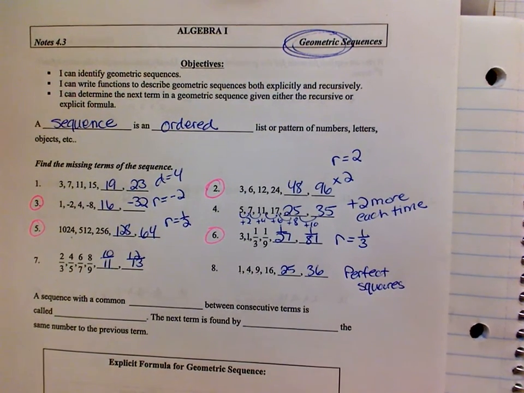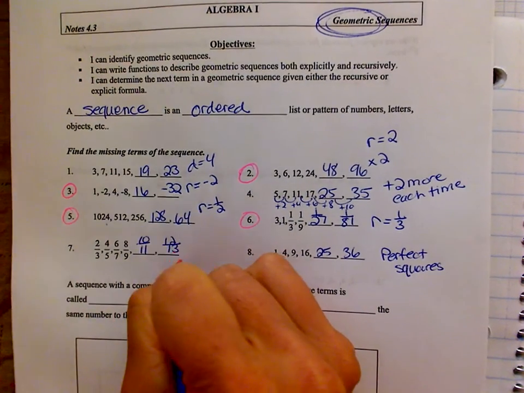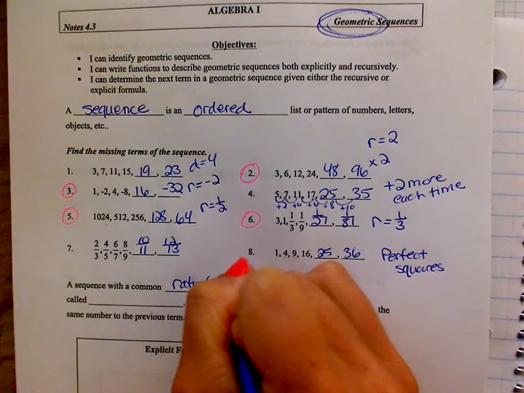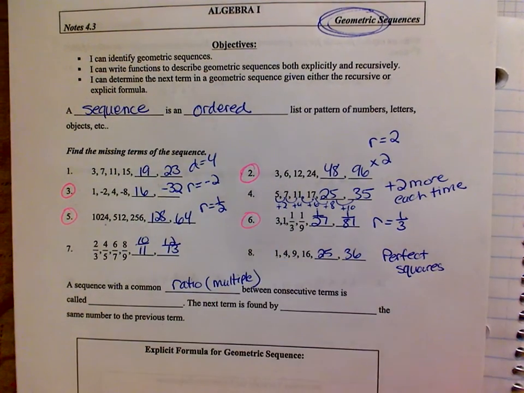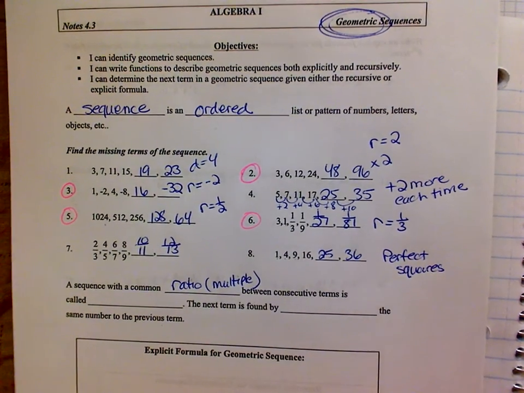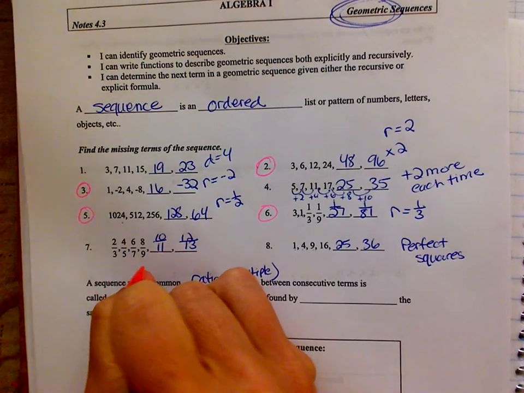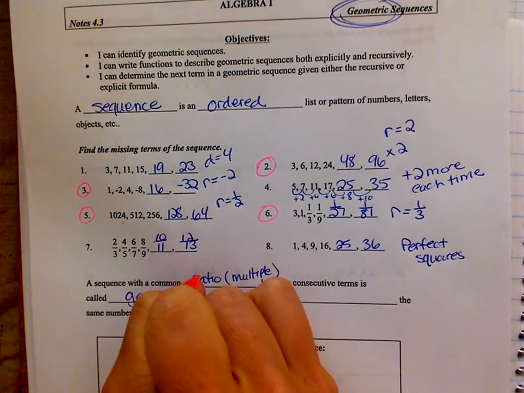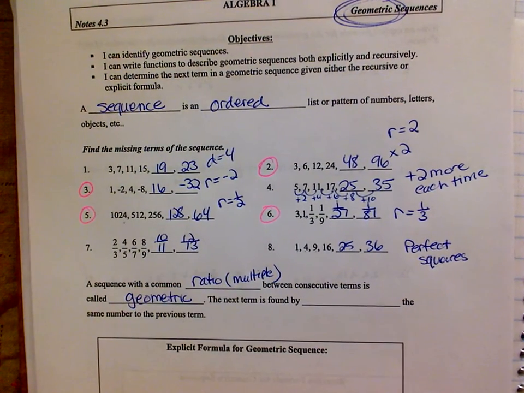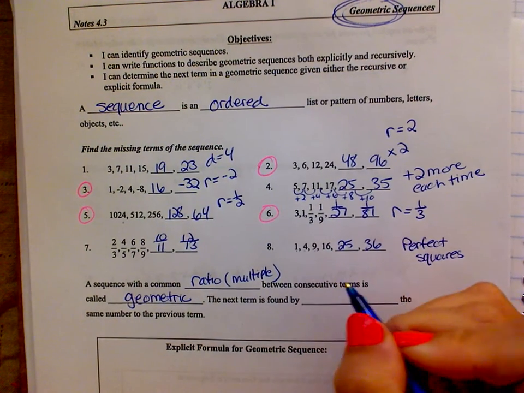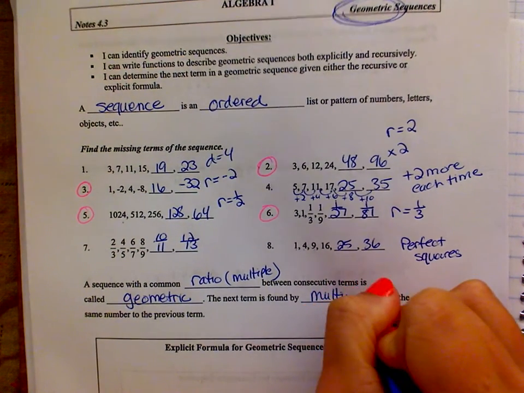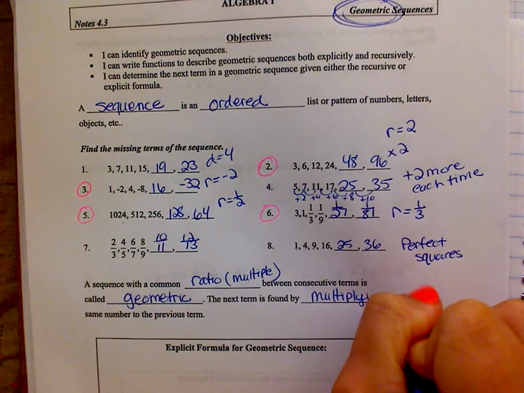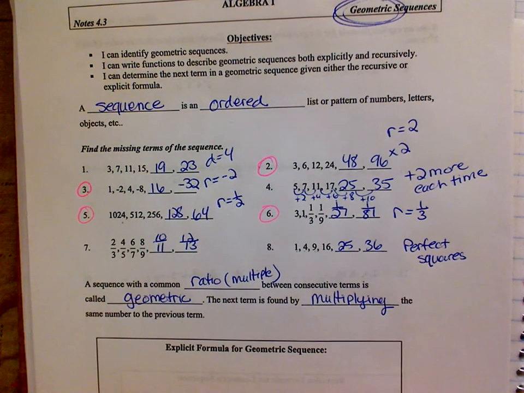Okay, so as I mentioned already, a sequence with a common ratio, you might see it as a common multiple between consecutive terms, is called geometric. The next term is found by multiplying the same number to the previous term.